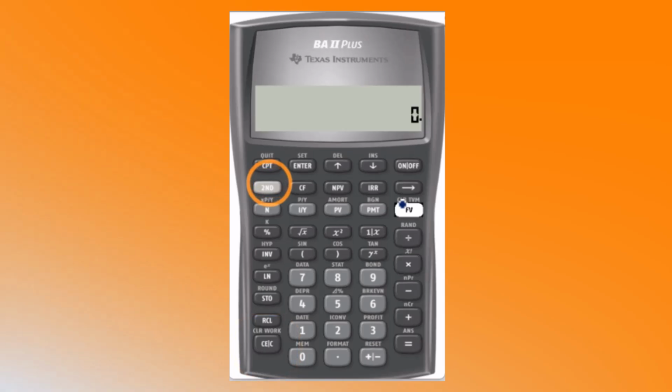Clearing my time value of money, 6 for IY, $2,500 for my PV, 0 for my payment, $10,729.68 for my FV. Compute number of periods. You are exactly 25 years old.